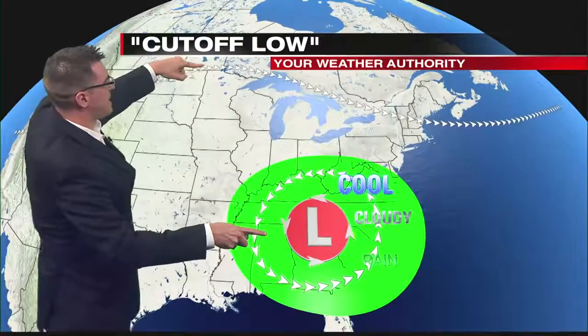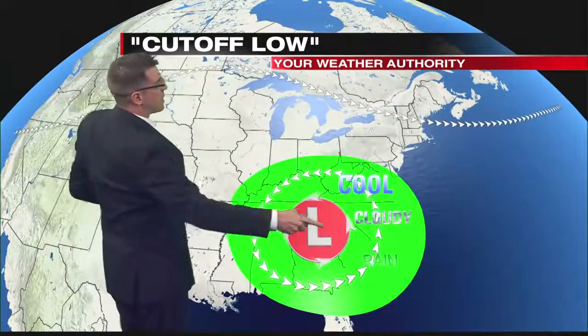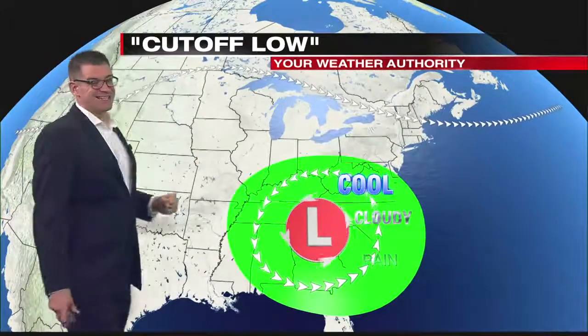These little pieces of the jet stream become separated from the main flow. So we have cutoff lows, and it's not nice when we have a cutoff low over top of us. The forecast is pretty cut and dry. We just throw rain in the forecast every day. So that's the cutoff low. We mentioned the blocking high.